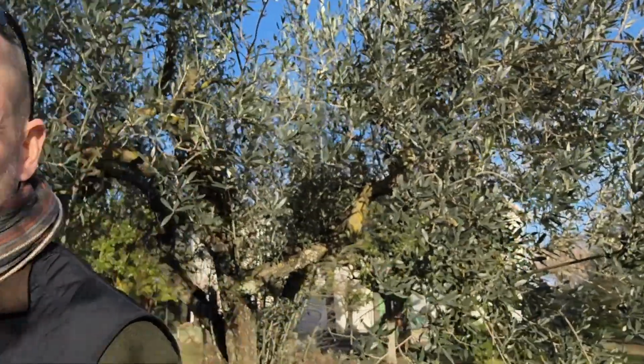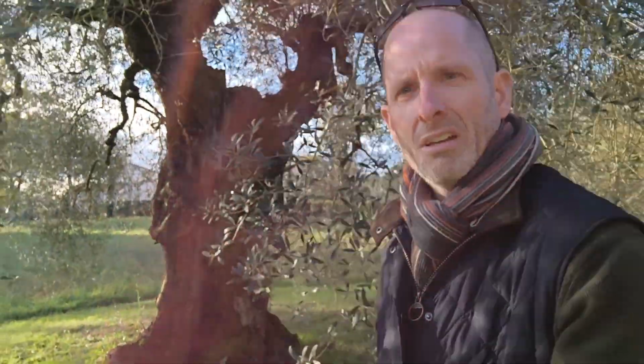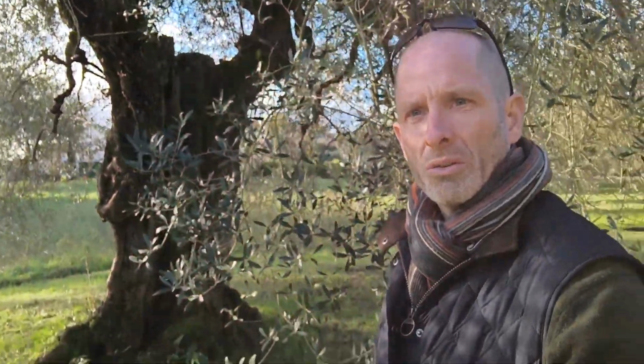I don't know how I've managed to, but I've ended up at one of the old secolare olive trees, which I'm told is about 600 to 700 years old, which would concur with the part of the house where we have a private consecrated chapel, and that would concur with the age of the olive trees as well.